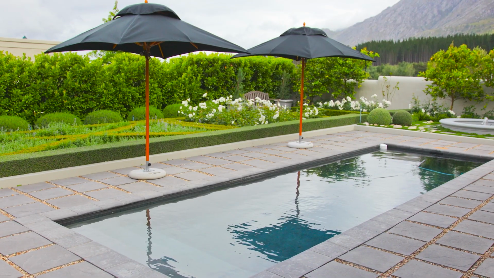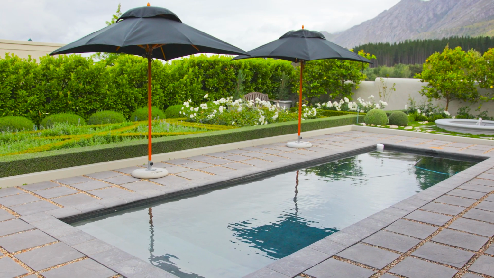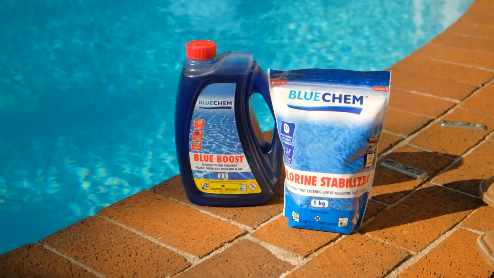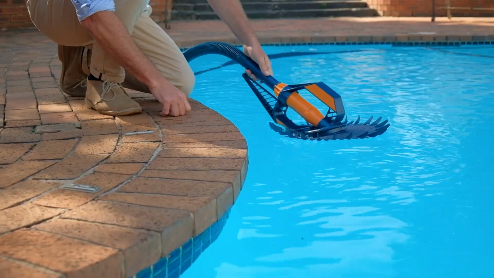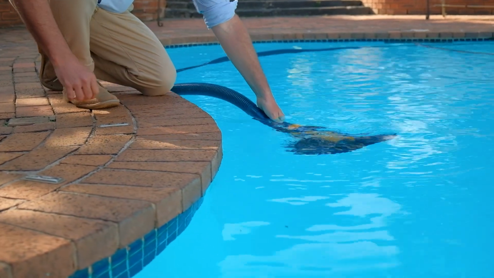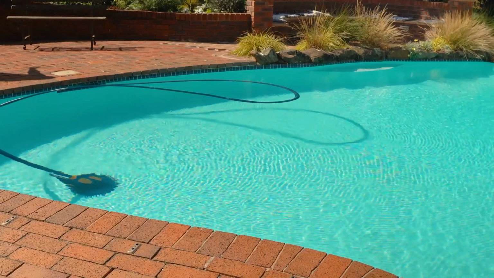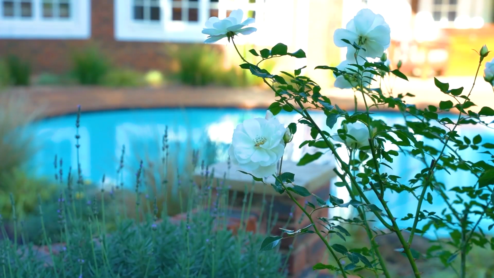So, follow these tips and tricks and enjoy many hassle-free memories around your swimming pool. Remember that regular maintenance, using the correct products and tools are essential to keep your pool looking sparkling and inviting. Do it right and your swimming pool can take your garden to the next level.